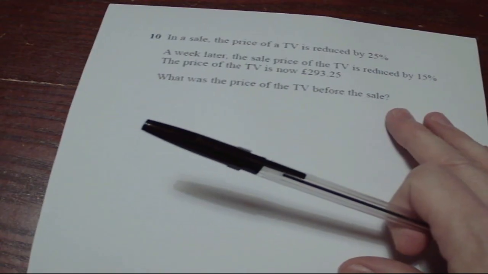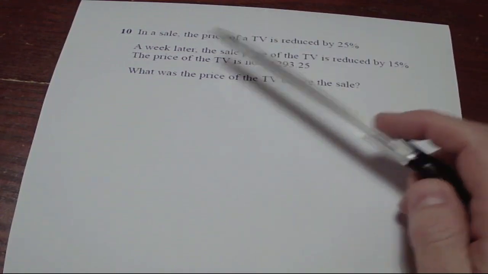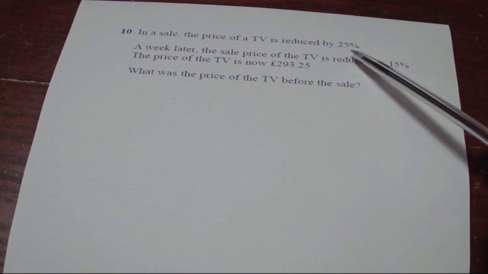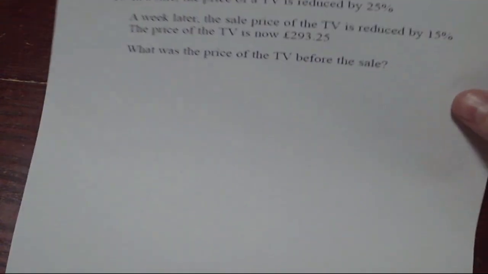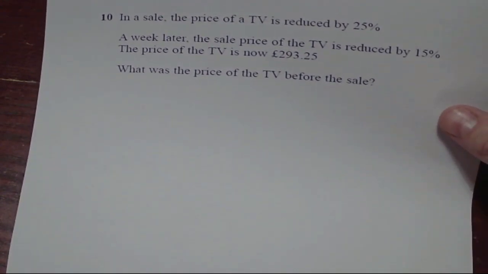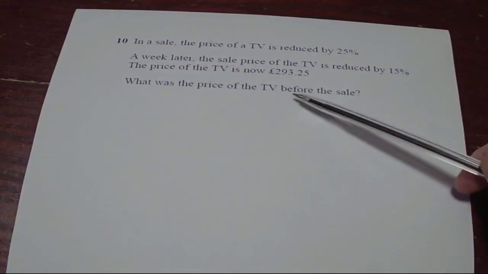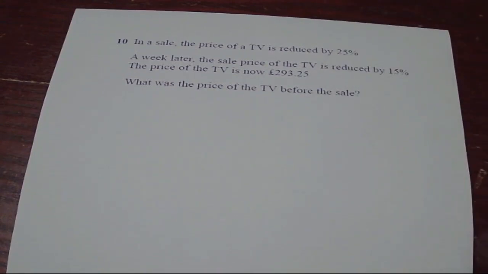Moving on, I'd like to show you a second question, again very similar to the previous one, and again it's a reverse percentage question. This is talking about the price in a sale of a TV being reduced by 25%. A week later, the sale price of the TV is reduced by 15%. The price of the TV is now £293.25. What was the price of the TV, crucially, before the sale? So again, reverse percentage because it's before the sale.